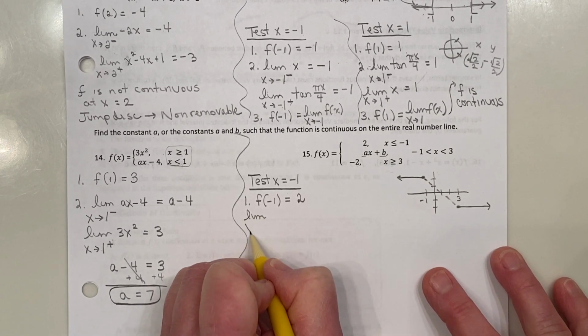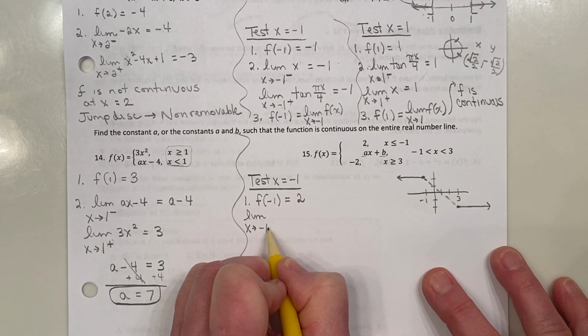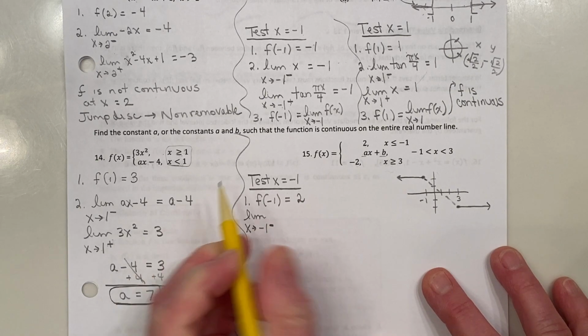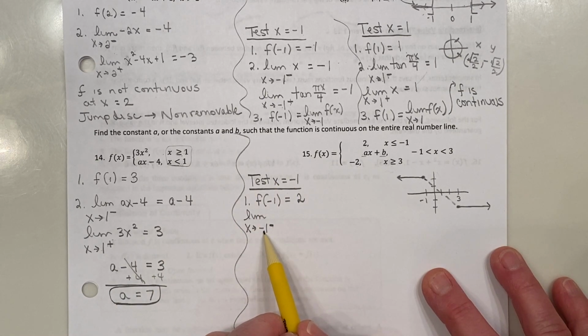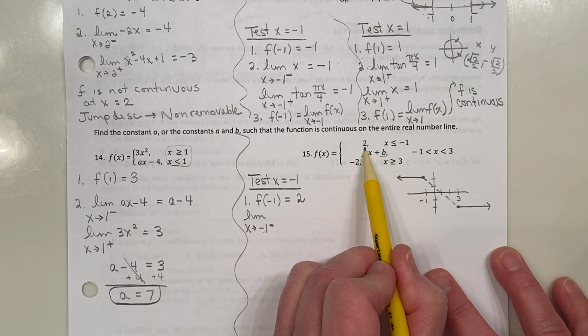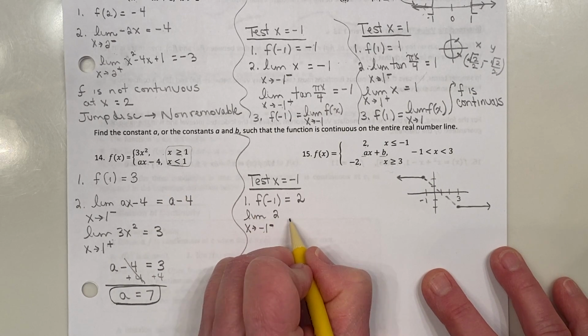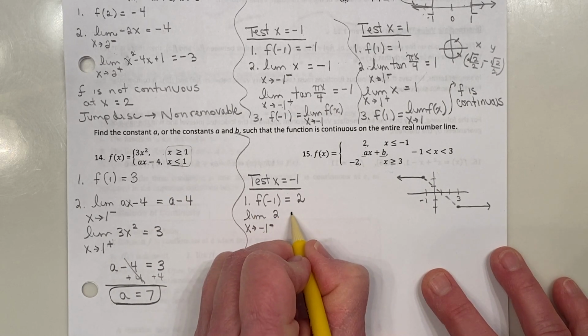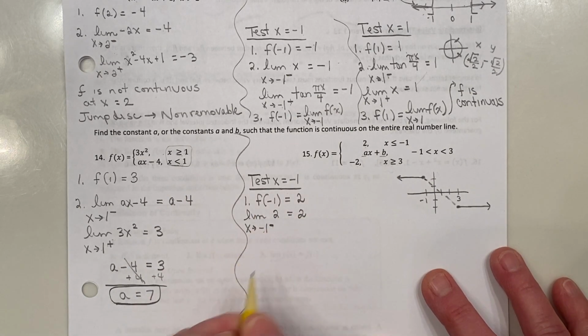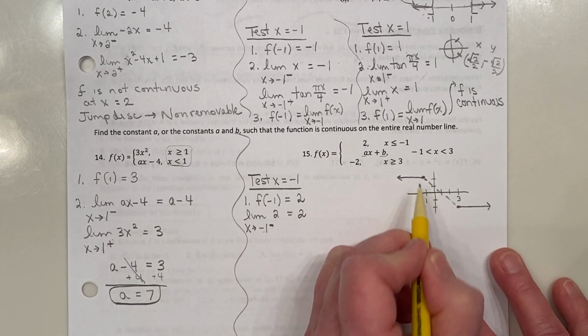Let's find the left limit as x approaches -1 from the left. Numbers to the left of -1 are less than -1, so that must mean I'm on the piece that's y equals 2, so I'll put 2 here. There's no x to plug -1 into, so that left limit is just 2. And that makes sense from this visual.